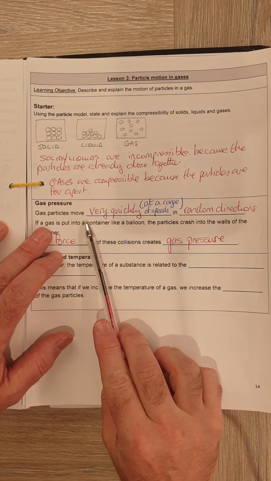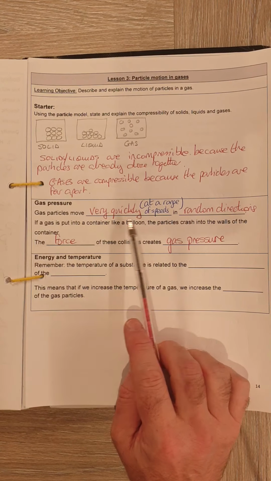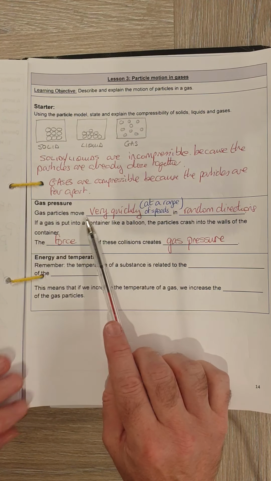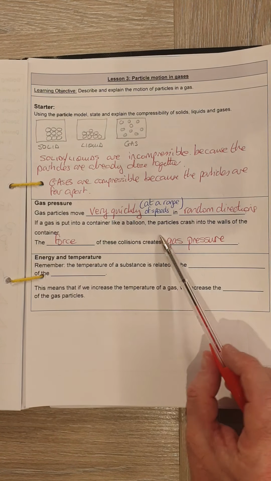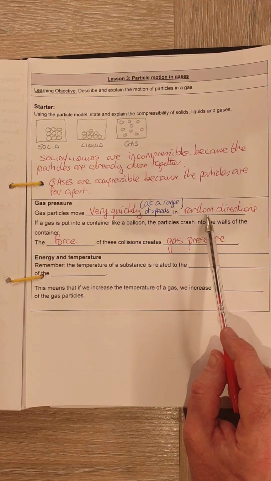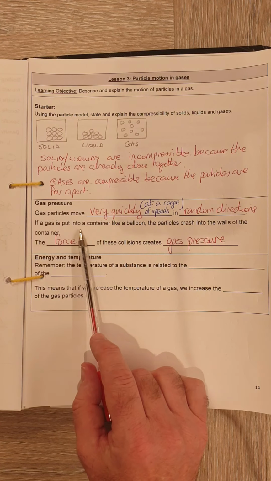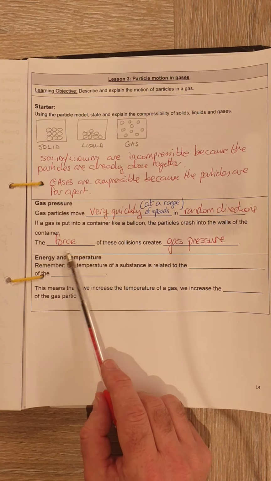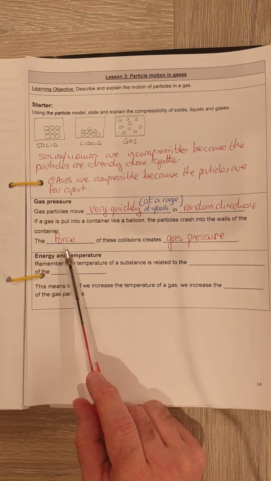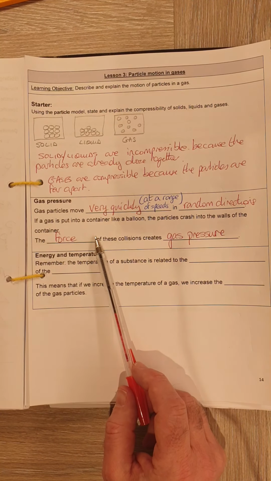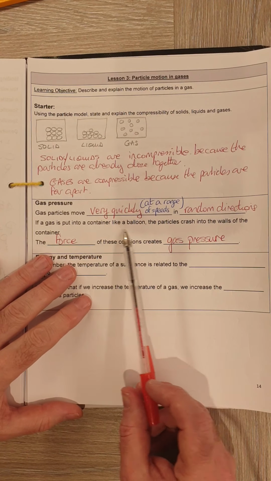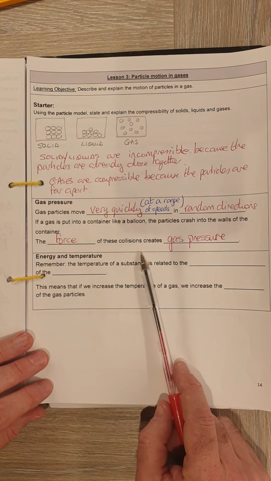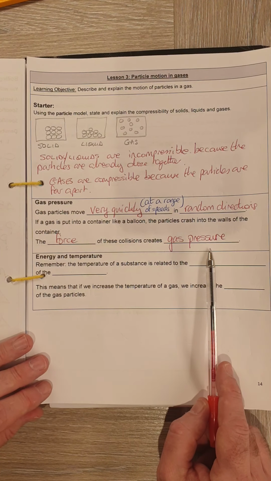So we have gas particles move very quickly. They don't all move at the same speed, so there are a range of speeds. Some are moving quicker than others, but they move very quickly and they move in random directions. So if a gas is put into a container like a balloon, the particles crash into the walls of the container. So there's a force. It's each of these little particles bashing against the wall of the container that puts a force. So there's the force of these collisions. This creates something called gas pressure.